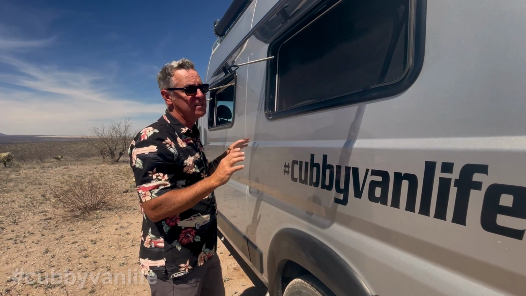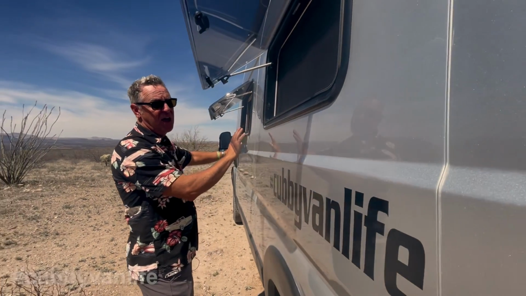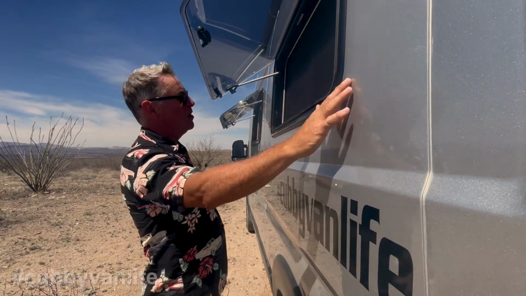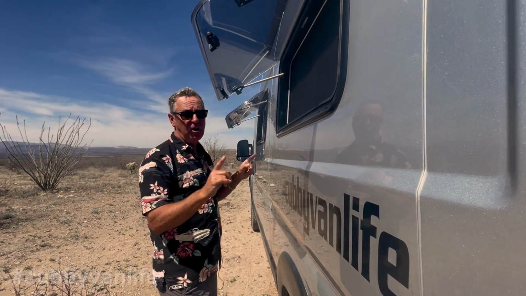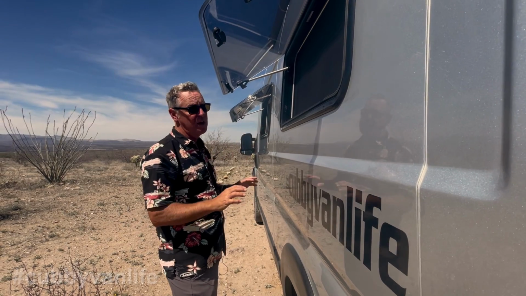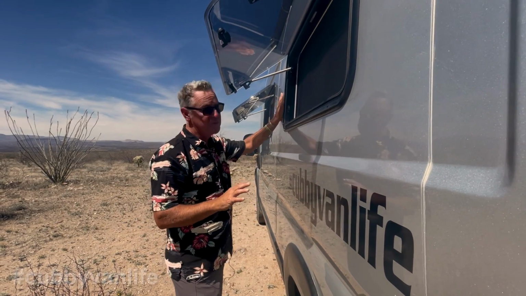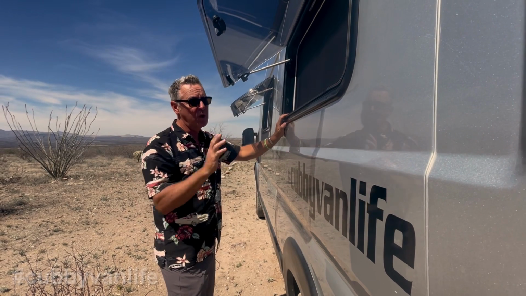However, I feel that that's a non-issue, because if you look down the side of the van, I don't know if you can see it in this video, but you won't see any deflection in that wall at all. If you follow the installation instructions that come with the windows, you won't have any problems with deflection by just clamping these flat down against the side wall of the van.